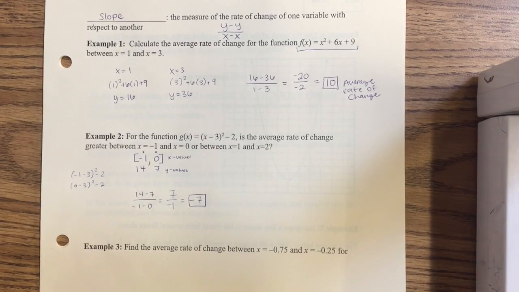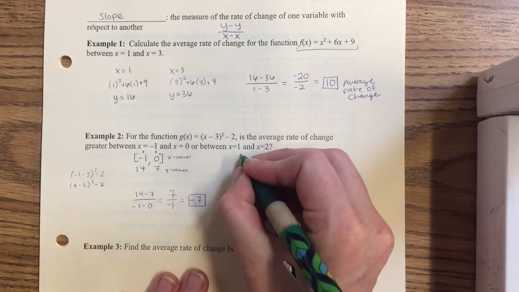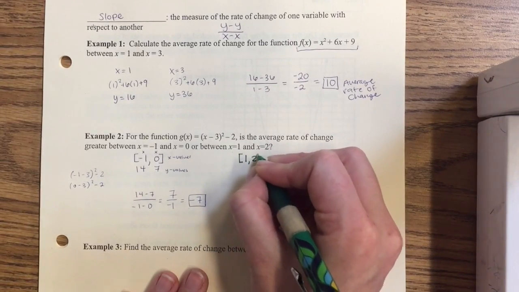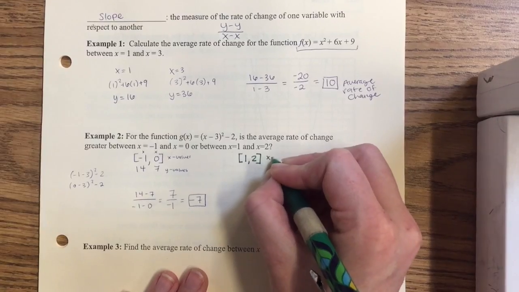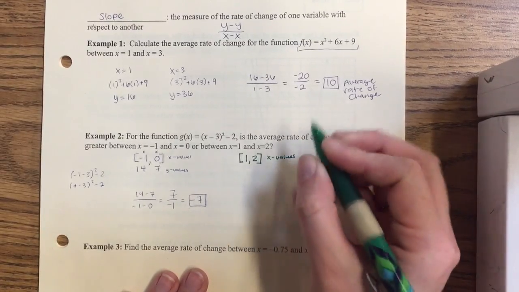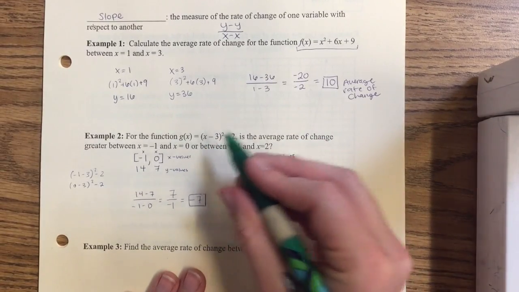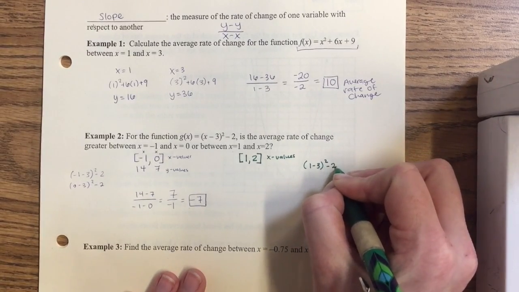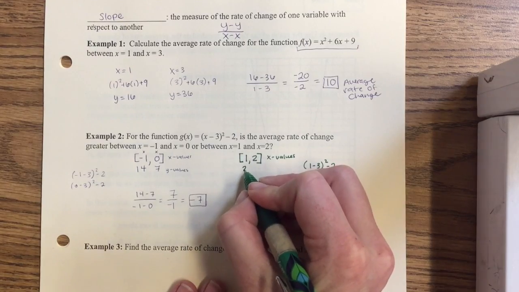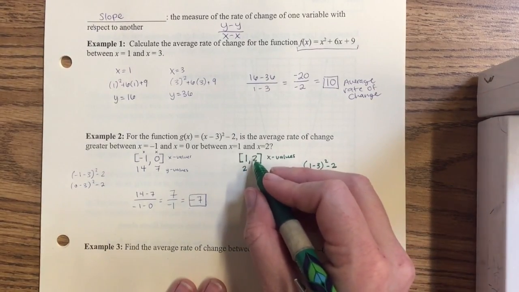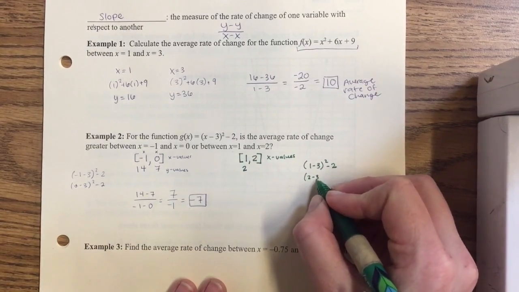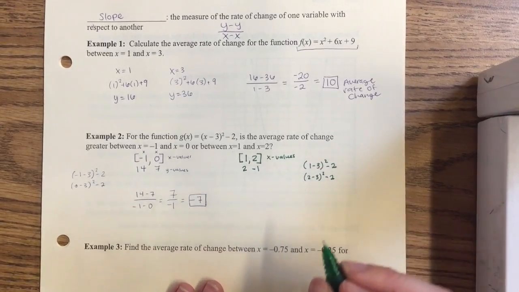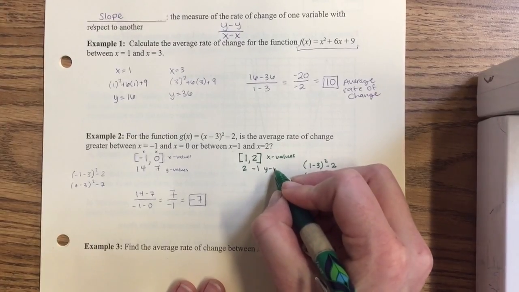Now it wants me to do the average rate of change from where x is a 1 to where x is a 2. So I would take that 1 and plug it in. And we get 2. Then I would take this 2 and plug it in, which gives us a -1. These are my y values.